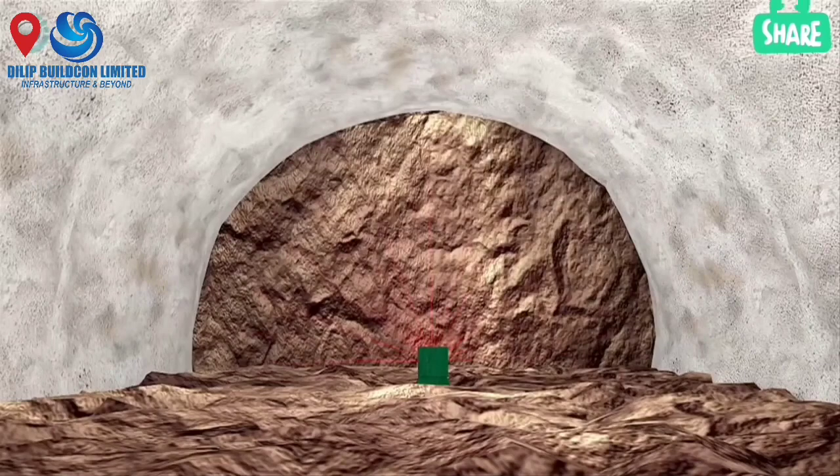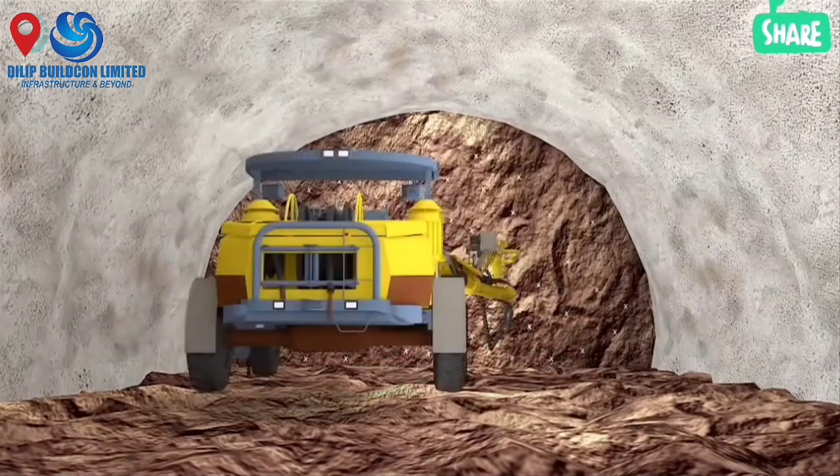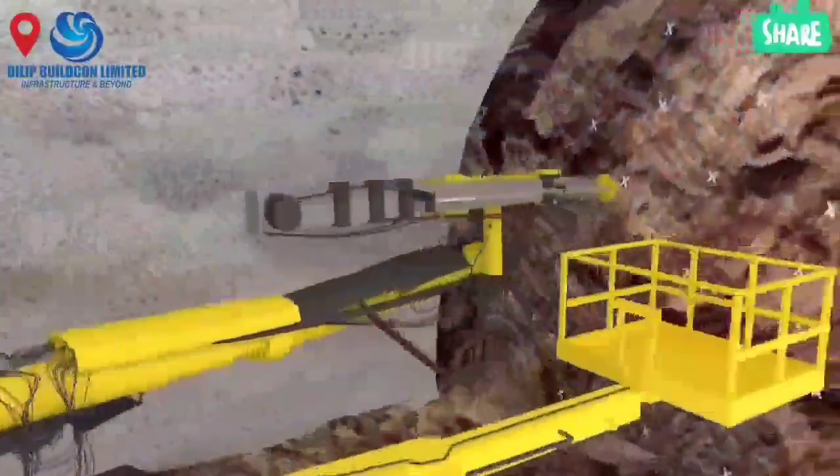Based on this data, the drilling and blasting pattern is prepared. Drilling and blasting is carried out as per the design pattern.